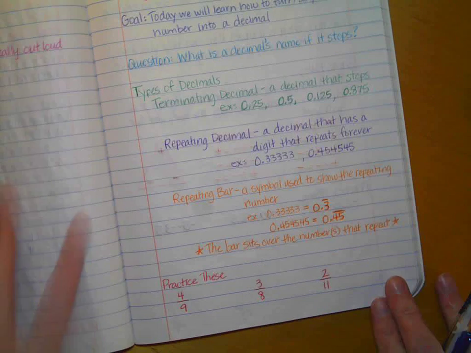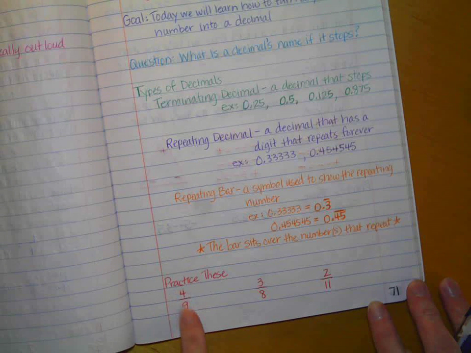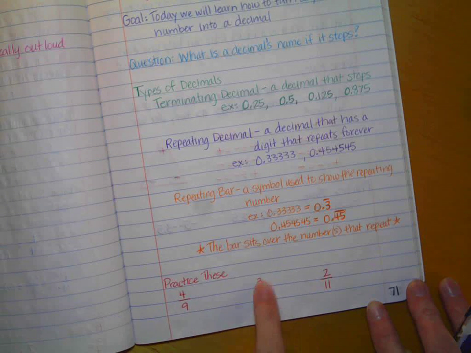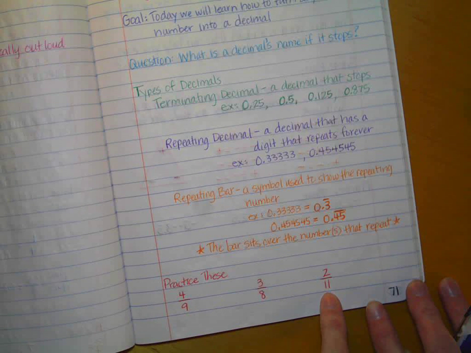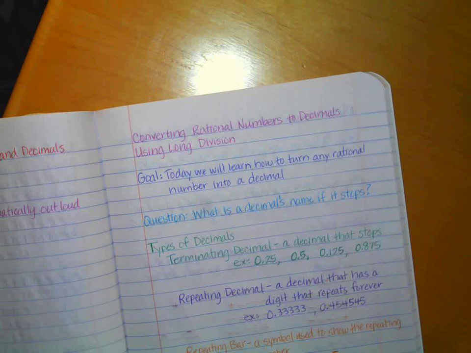Okay, so I do have some practice problems for you today. I would like you to practice these in your comp book, and then we'll check them in the morning when we get to school. I would like you to practice showing me how to change 4/9 into a decimal using long division, 3/8 into a decimal using long division, and I would like you to show me 2/11 turning into a decimal using long division. And if you have any that repeat, don't forget to put the repeater bar. And if you have any that terminate, which means that they stop, then you will have a complete answer when you do that.